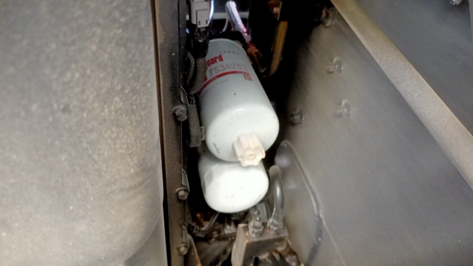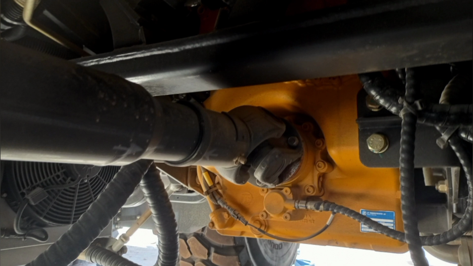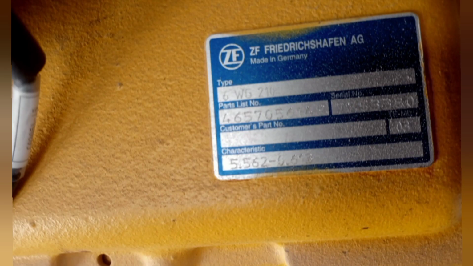2. Load test certificates. Documents verifying that the crane has passed load tests as required by regulations. Confirms the crane's ability to handle specified loads safely. 3. Environmental impact assessments. Evaluations of the crane's potential impact on the environment. Required for projects with significant environmental considerations.